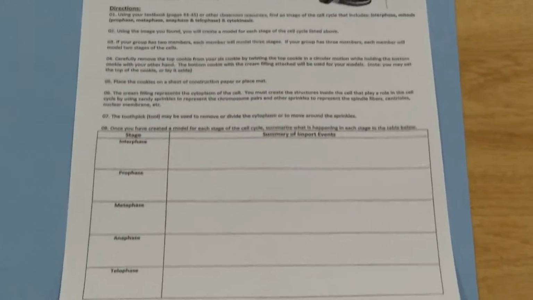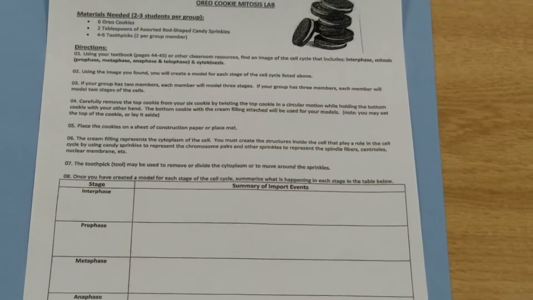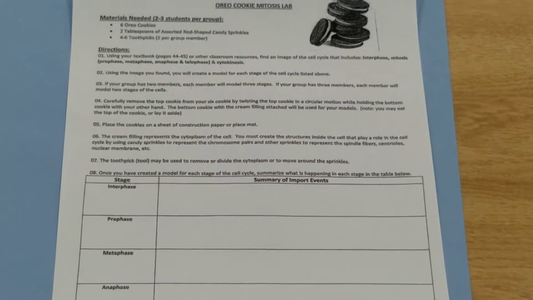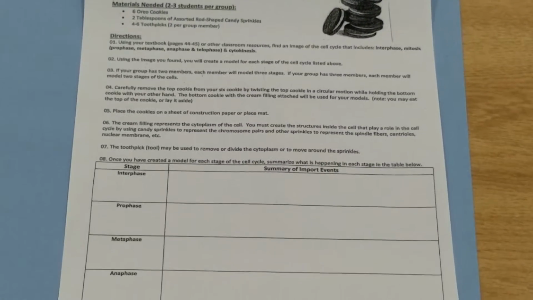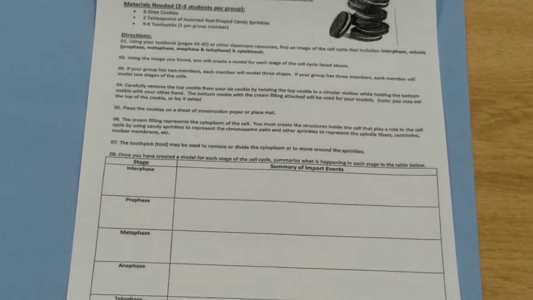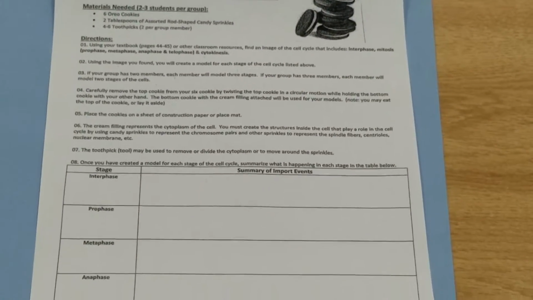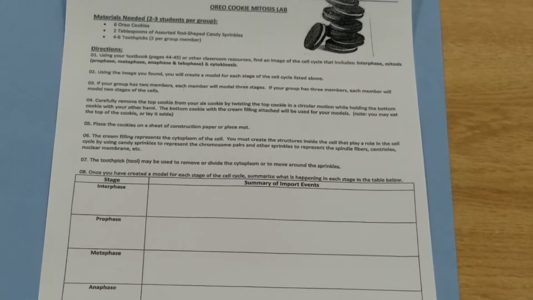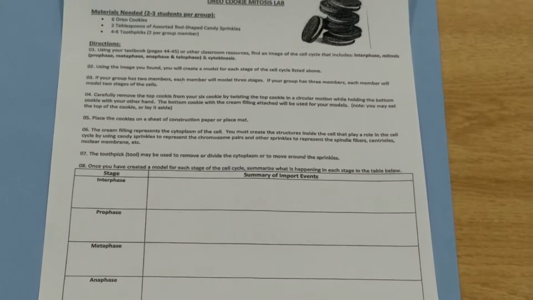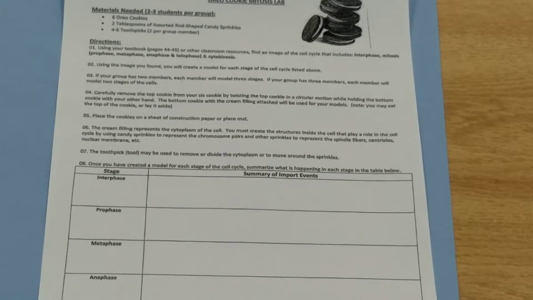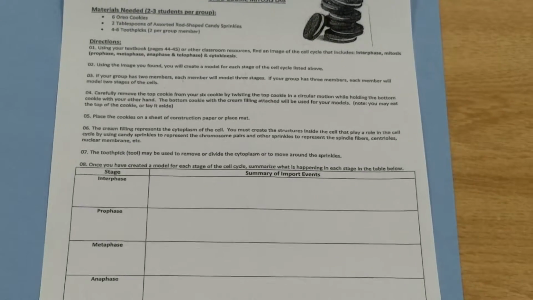So the directions tell us, using your textbook pages 44 and 45 and other classroom resources. I did put the Amoeba Sisters video in your Google Classroom. You are going to find an image of the cell cycle, which has all 6 phases.